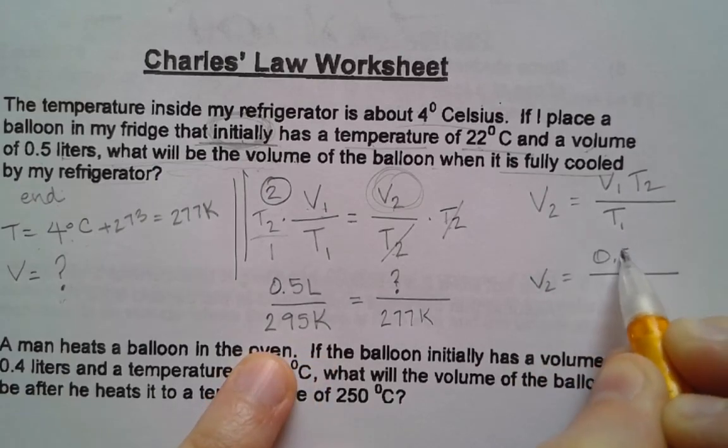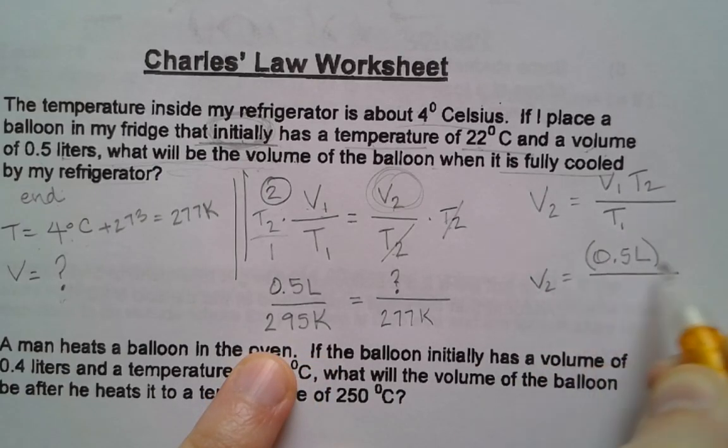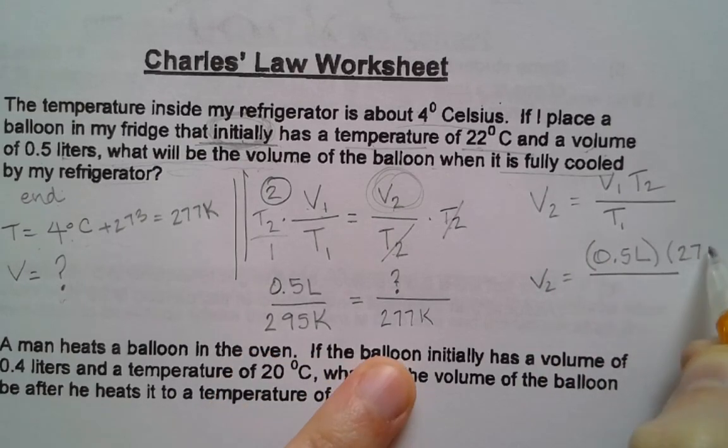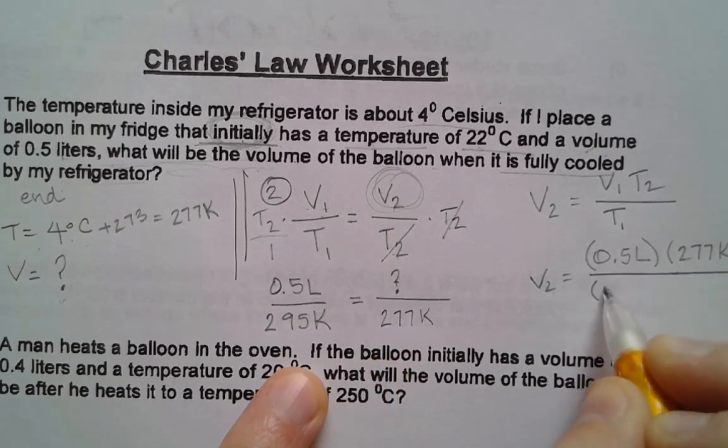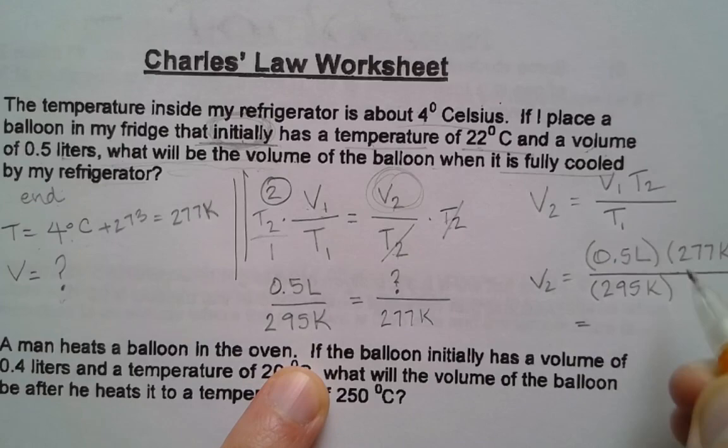So the starting volume times the ending temperature divided by the starting temperature. These are the same thing. They will both work.